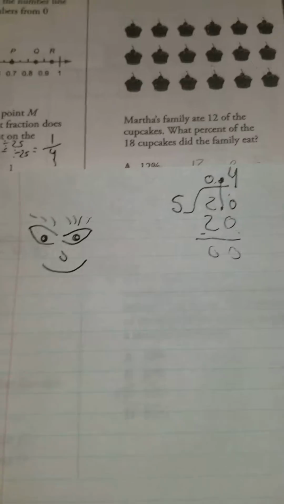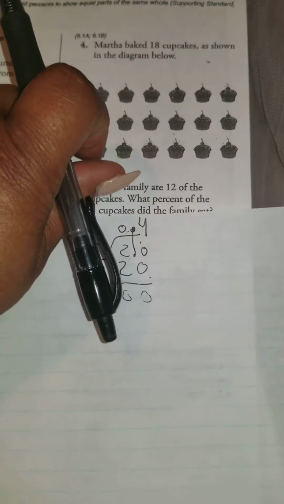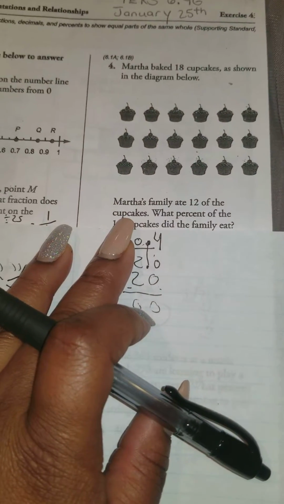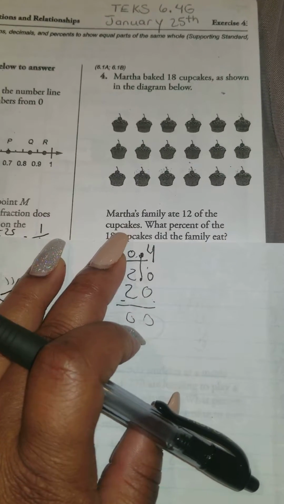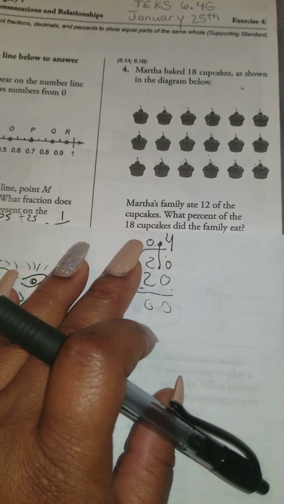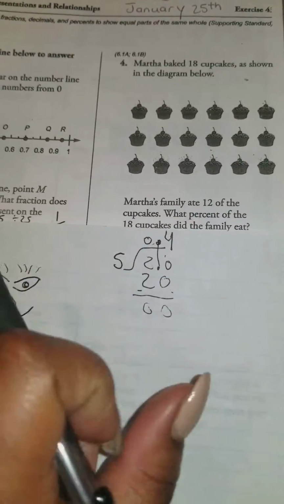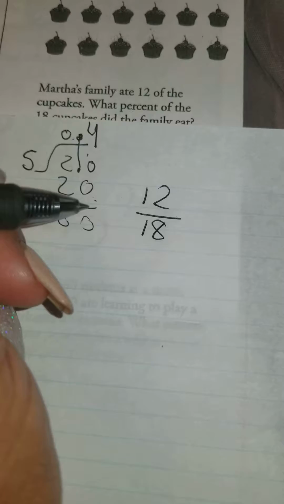We're going to go ahead and do number 4 together because I noticed that one may be a little difficult at first. So let's do this one together. It says, Martha baked 18 cupcakes as shown in the diagram below. Martha's family ate 12 of the cupcakes. What percent of the 18 cupcakes did the family eat? So they ate 12 out of the 18 cupcakes. That's already our fraction. 12 out of 18.